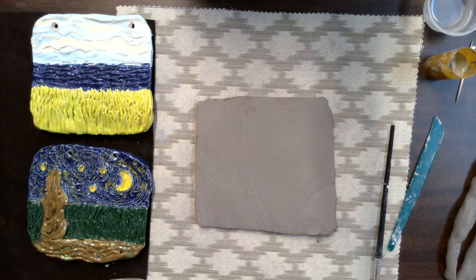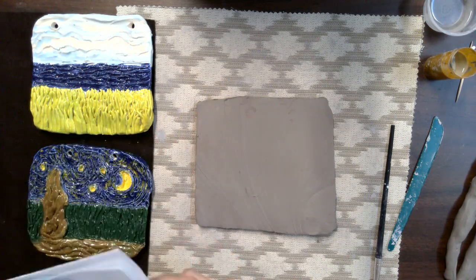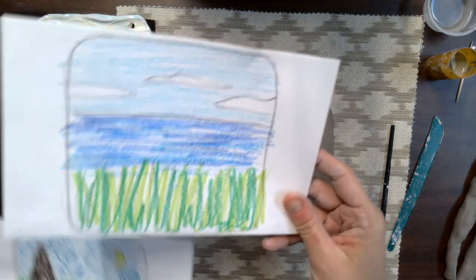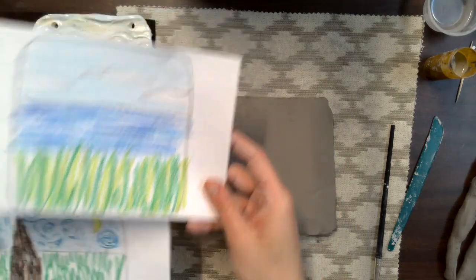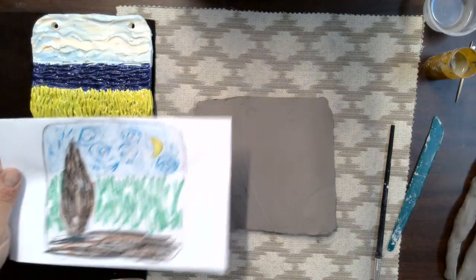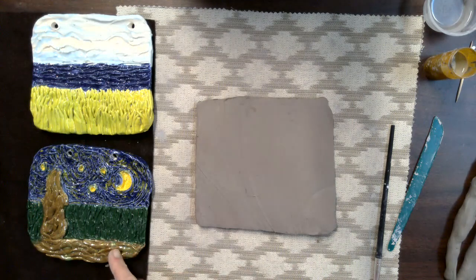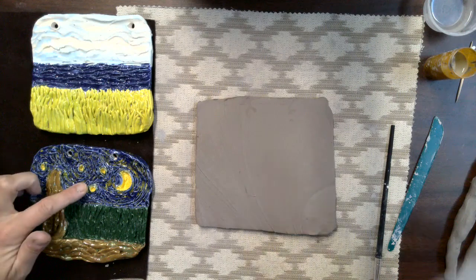Today you're going to be making a landscape clay tile. There's two examples here, and you should already have your drawing ready. This is the drawing that produced this clay tile. This is the drawing that produced this clay tile. And you'll notice that all of them have a foreground, a middle ground, and a background.